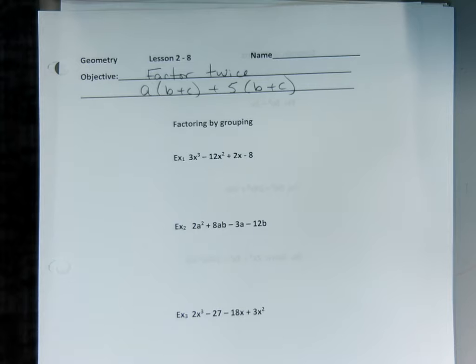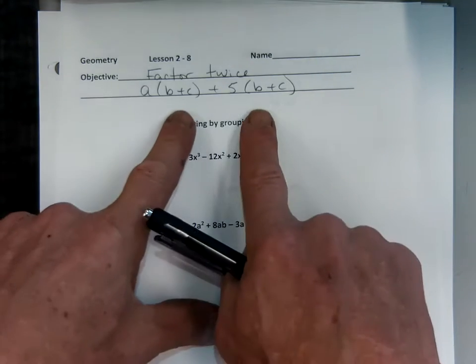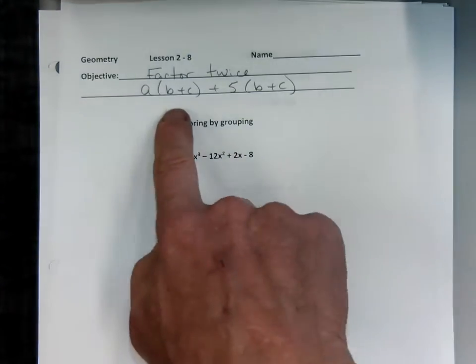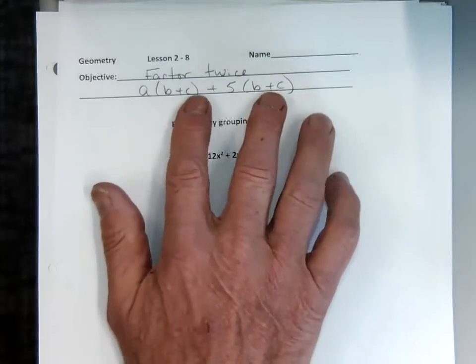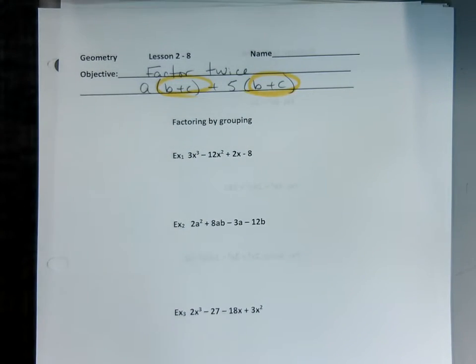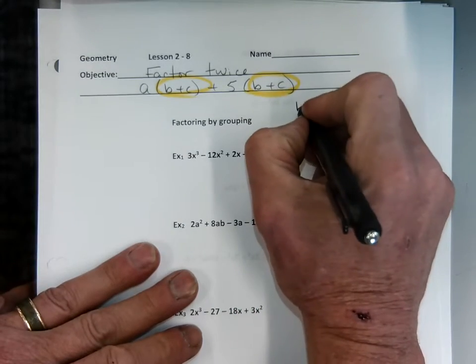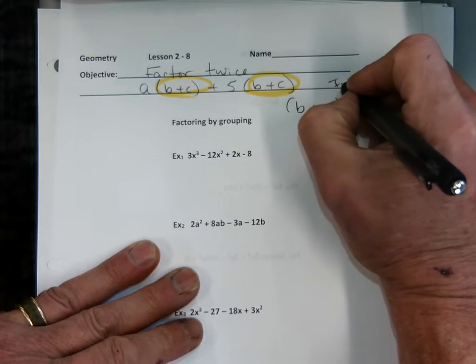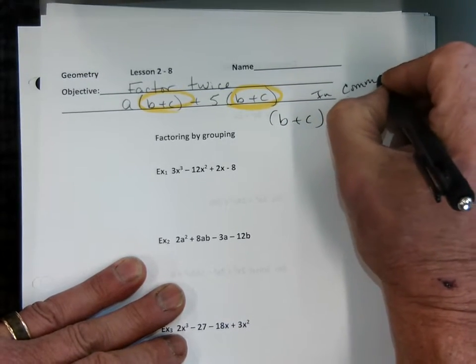So, when I look at this, do we have that written down? Okay, put your phones away. When I look at this, I see 2 parts. You guys see 2 parts? Because of the plus sign in between, they really both have a B plus C in common, don't they? So if they have a B plus C in common, I'm going to write down what they have in common. In common is my B plus C.